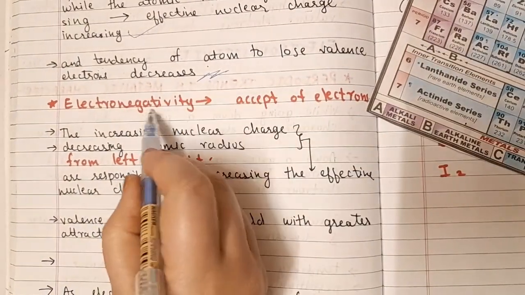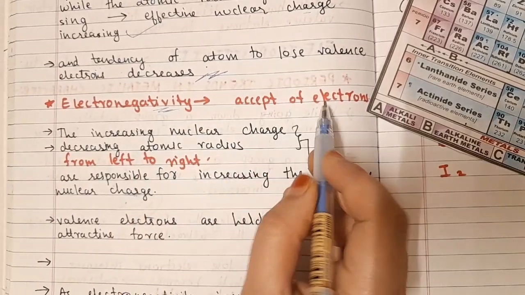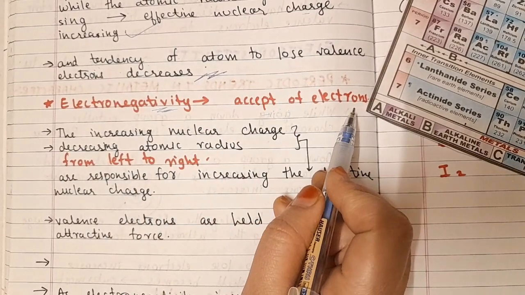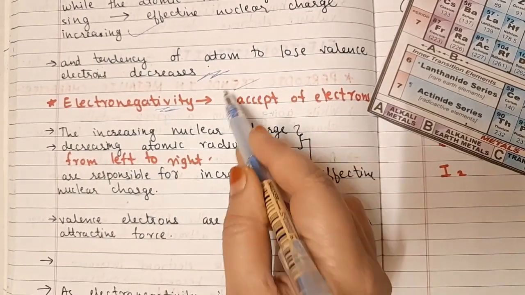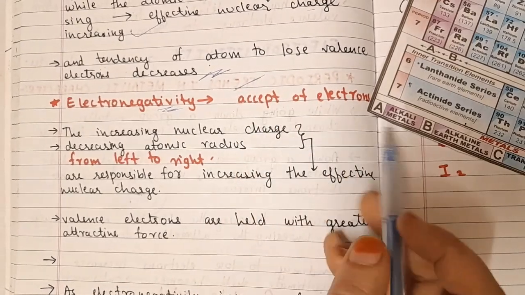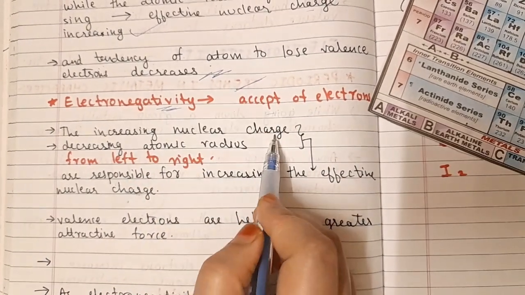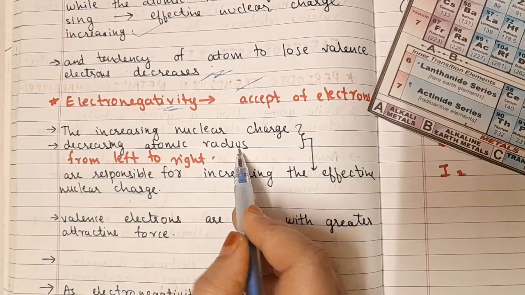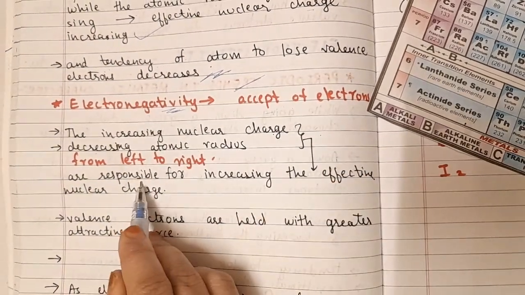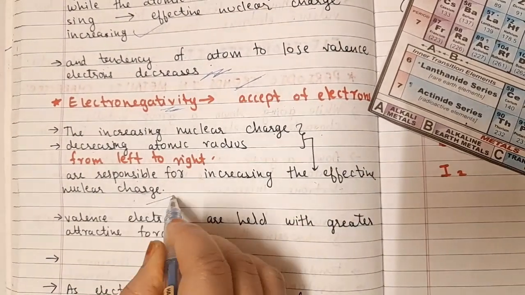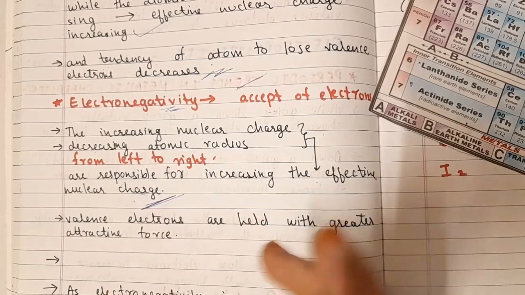And this is electronegativity, which is the tendency to accept electrons, that is, a non-metal accepts electrons. The increasing nuclear charge and decreasing atomic radius are responsible for increasing the effective nuclear charge from left to right.